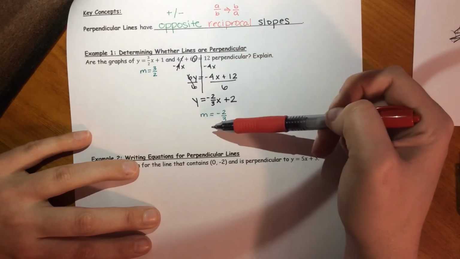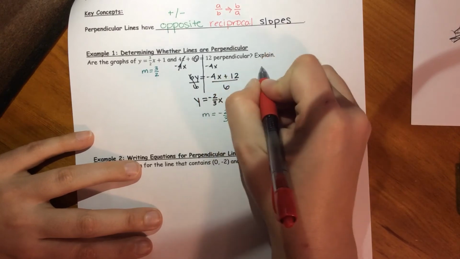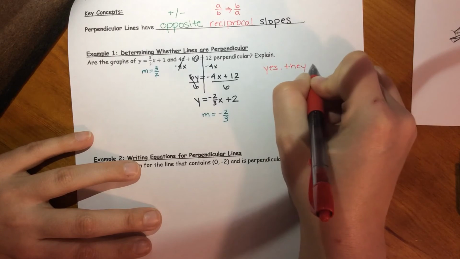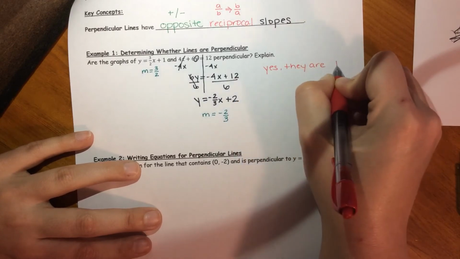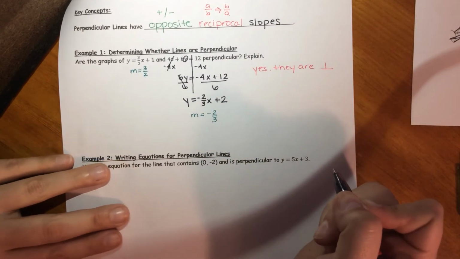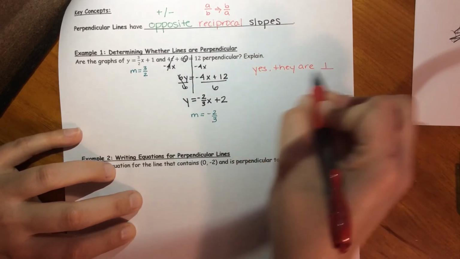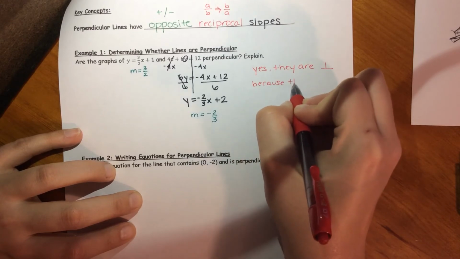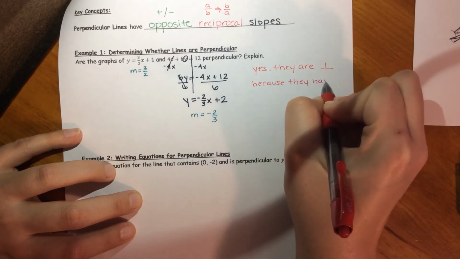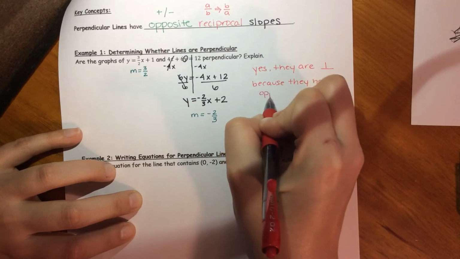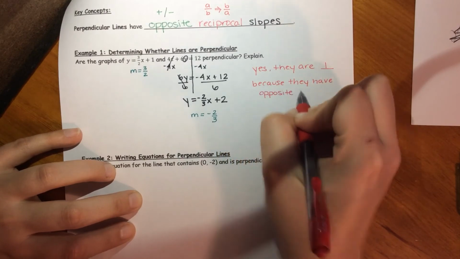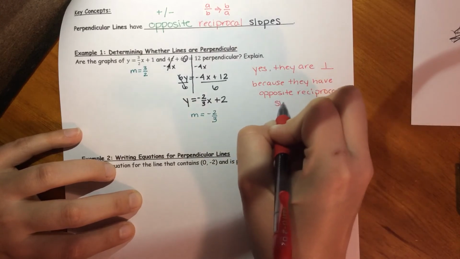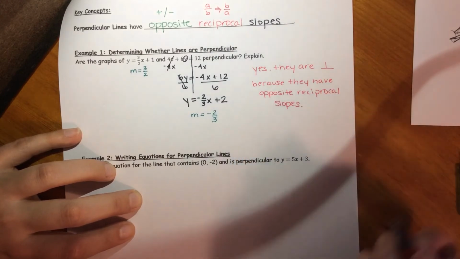So are they reciprocal slopes? Yes. So the answer to this question is yes. They are perpendicular, and that's a little fancy symbol to mark perpendicular. They are perpendicular because they have opposite reciprocal slopes. And that's our answer.